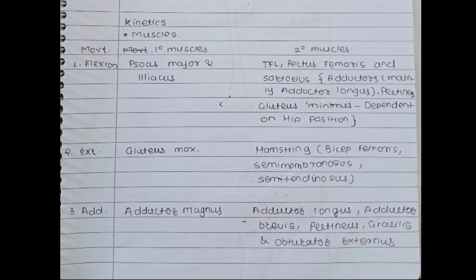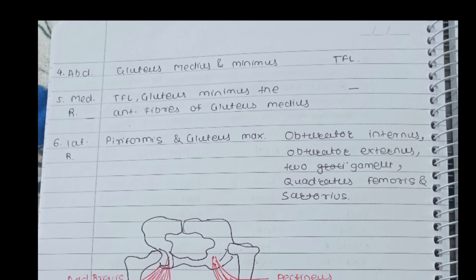Now the kinetics, in which muscles are important. For flexion, there are primary and secondary muscles. In primary, psoas major and iliacus, and in secondary, TFL, rectus femoris and sartorius. During extension, the primary muscle is gluteus maximus and secondary is hamstring. For adduction: adductor magnus, adductor longus, adductor brevis, pectineus, gracilis and obturator externus. During abduction, gluteus medius and minimus, and the secondary muscle is TFL.